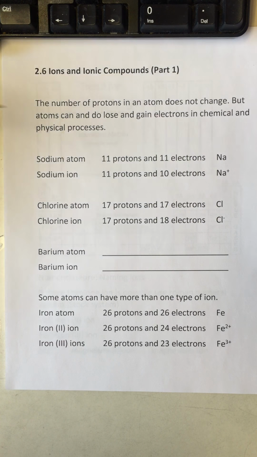So the number of protons in an atom doesn't change, but atoms can, and they actually do, lose and gain electrons in chemical and physical processes all the time. In fact, inside your body there are reactions going on right now where atoms are gaining and losing electrons. Some of them are gaining, some of them are losing. That process occurs pretty readily in nature.